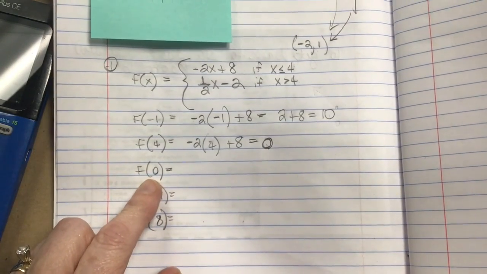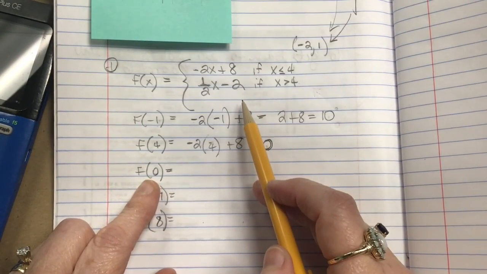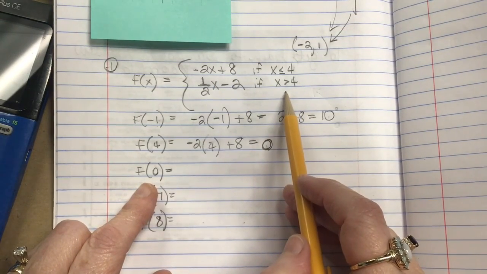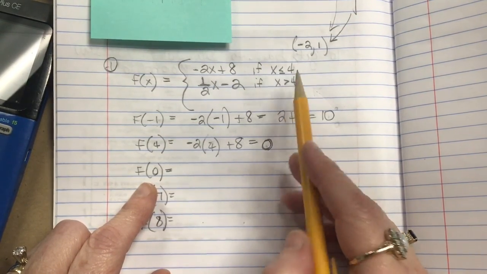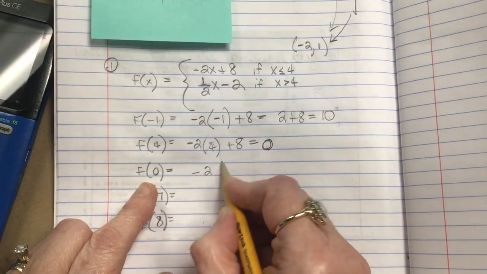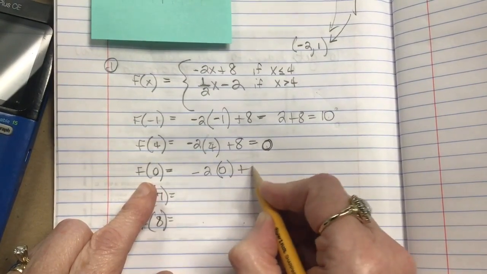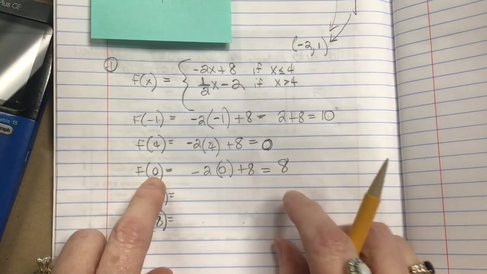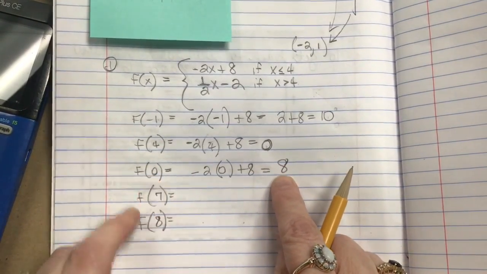So where is 0? Is it on the top part or the bottom part? Where is 0 in these numbers? It's less than or equal to 4. So I'm going to again put -2 times 0 plus 8, which is 0 plus 8 is 8. And that is your y-intercept. See, when x is 0, y is 8.